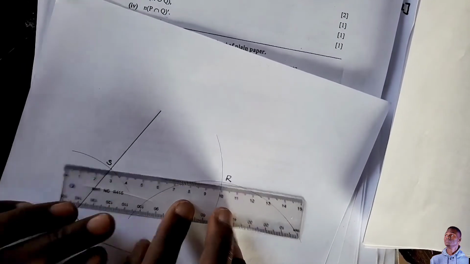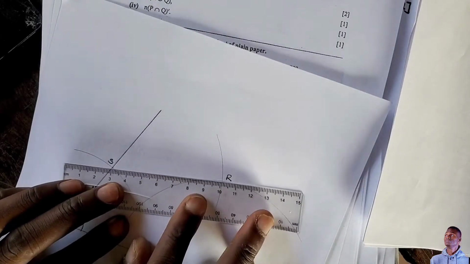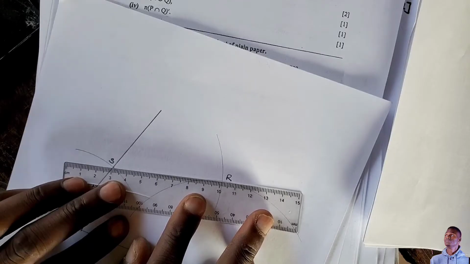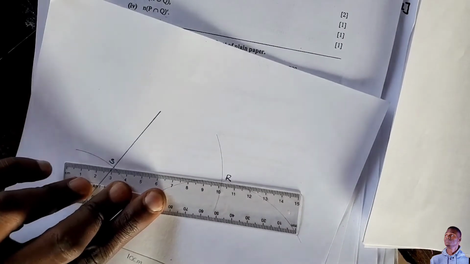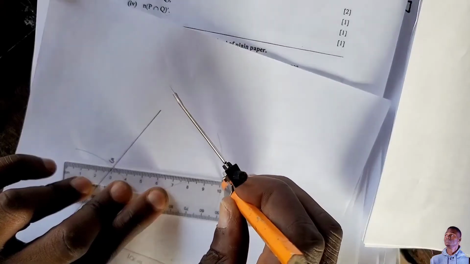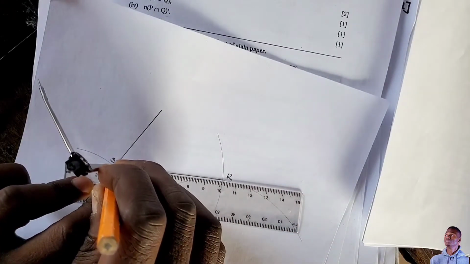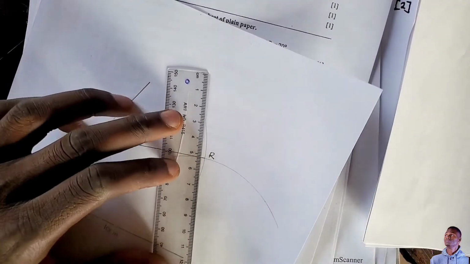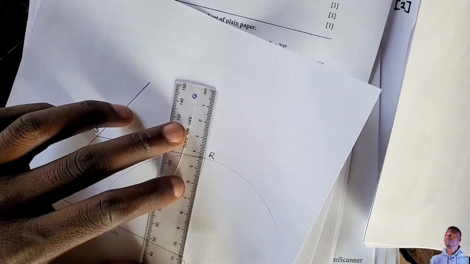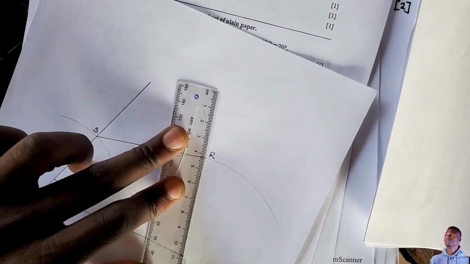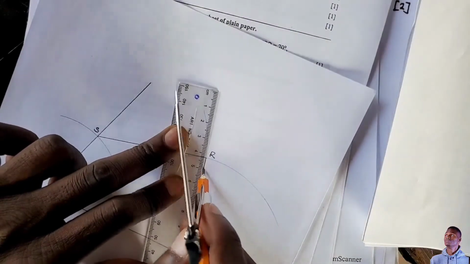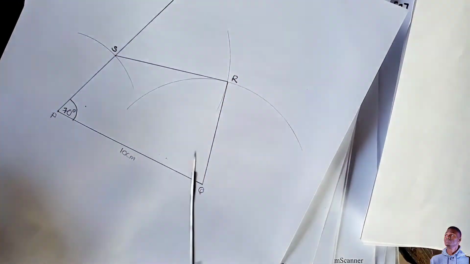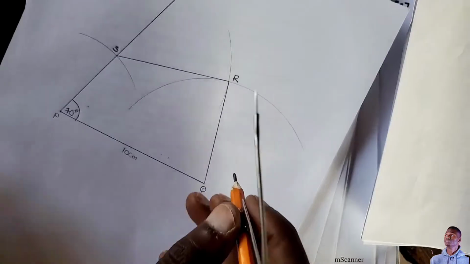Place the pencil just below the point so that it is at the point. So you can just draw a line from R to S like this, and then also from R to Q, like this. Okay, now we can label. What is QR?